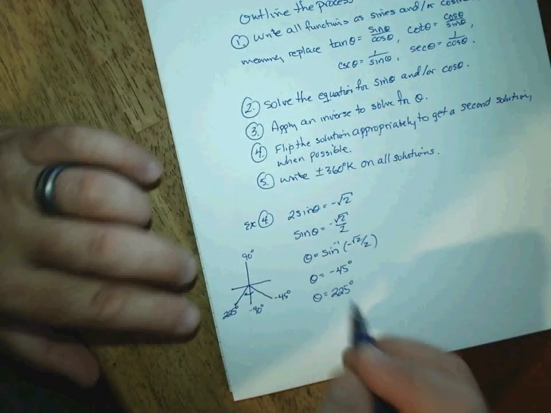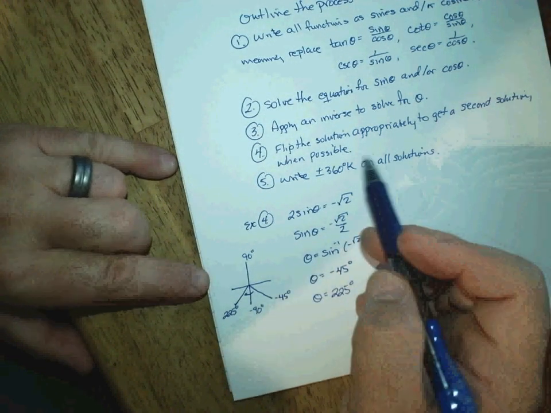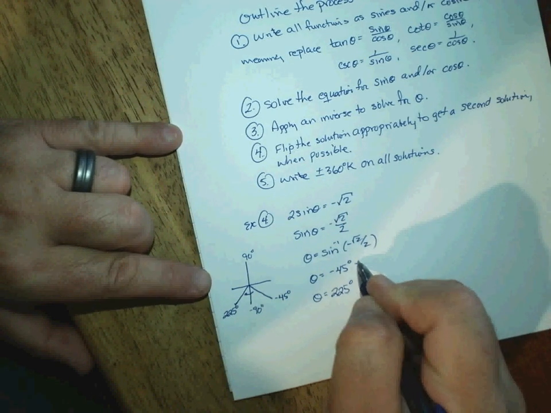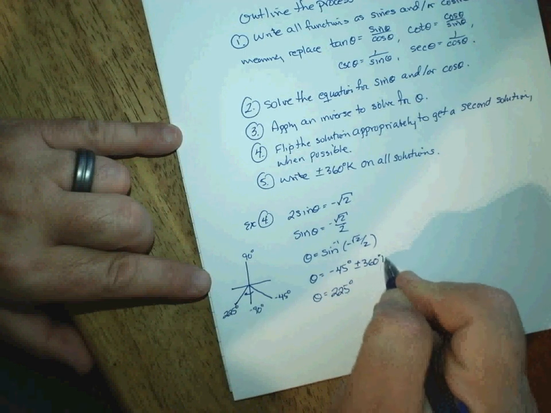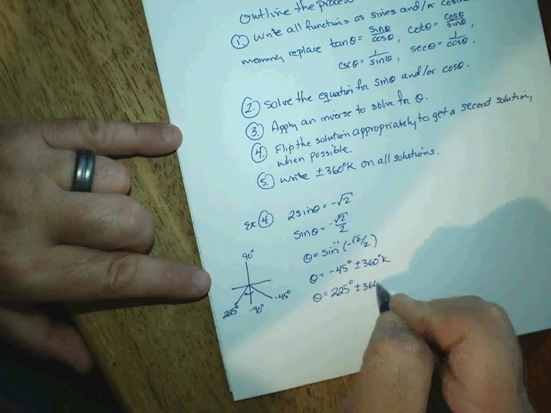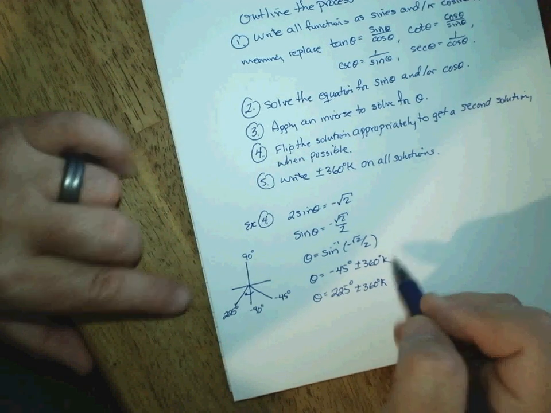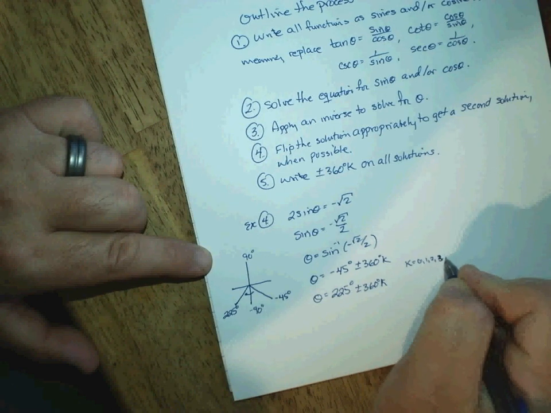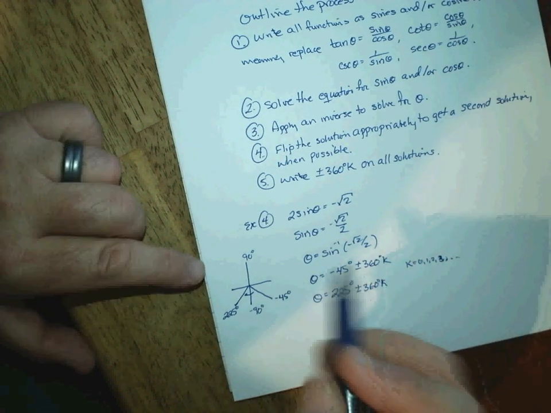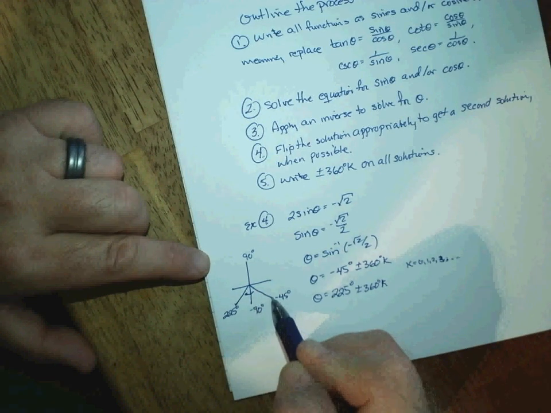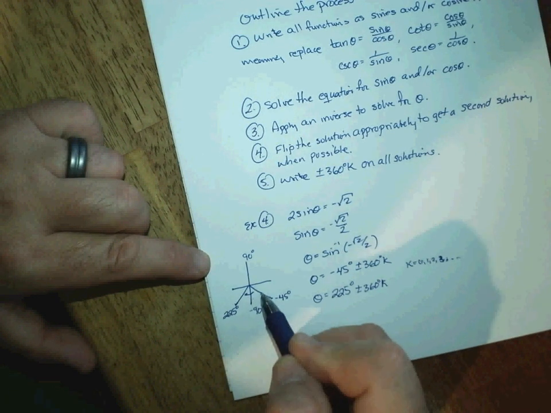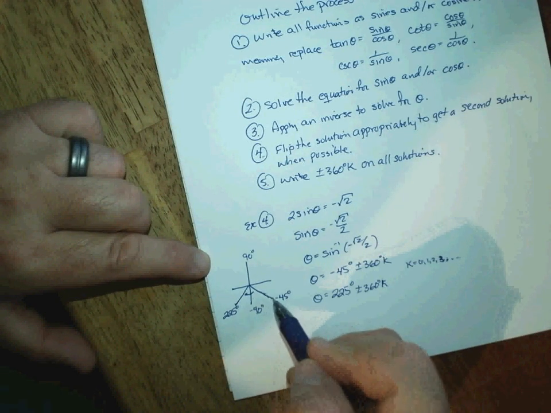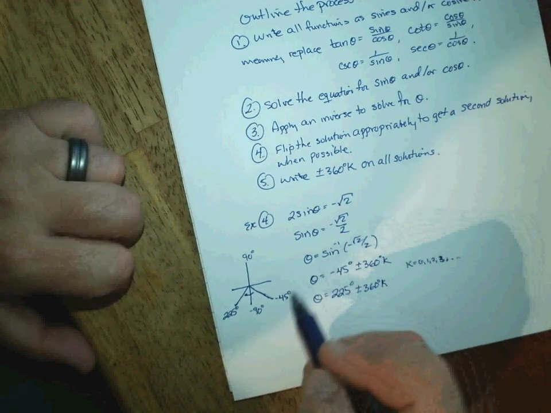Okay? All right, now, with those two solutions, the final step is to write plus or minus 360 degrees k on them. So write plus or minus 360 degrees times k, plus or minus 360 degrees times k. And what that represents is k is a counting number. It's going 0, 1, 2, 3, and so on. That's simply saying any angle that is coterminal with negative 45 degrees. You go around 360, go around another 360, go around another 360. All those different angles that are coterminal, they're all going to have the same sine evaluation.